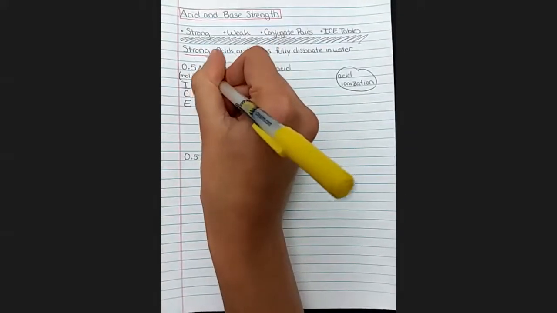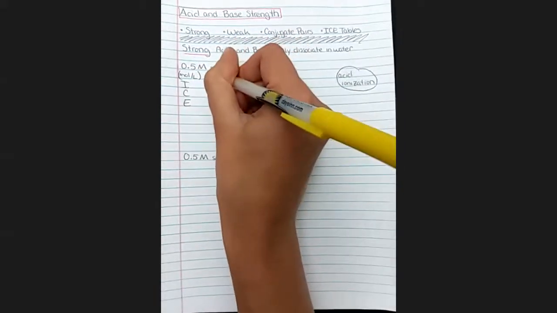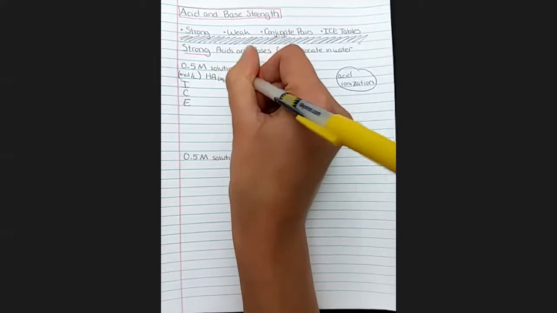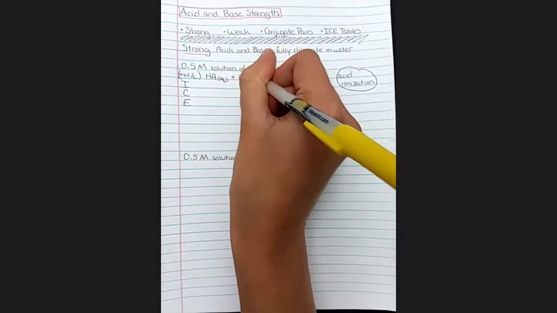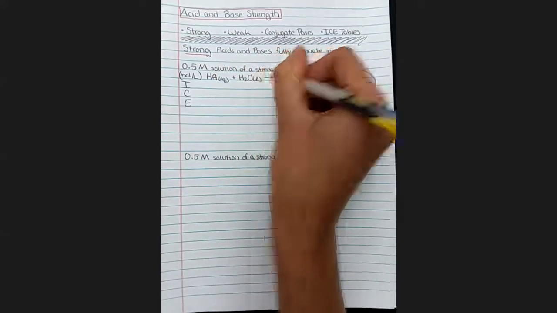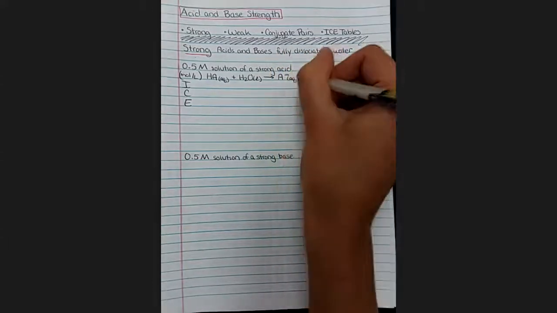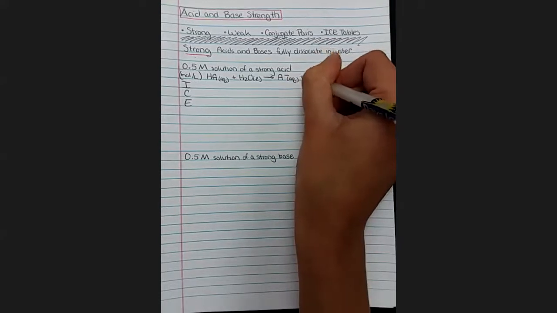So acid ionization looks like acid, which is aqueous, plus water, liquid, goes to base plus hydronium.